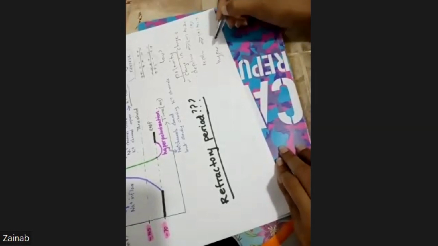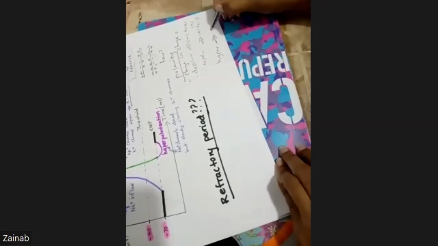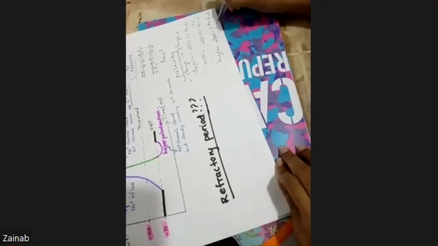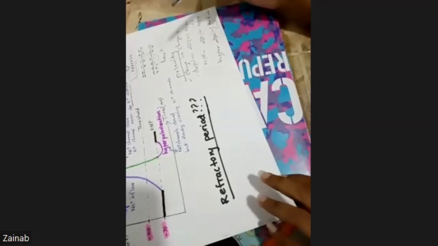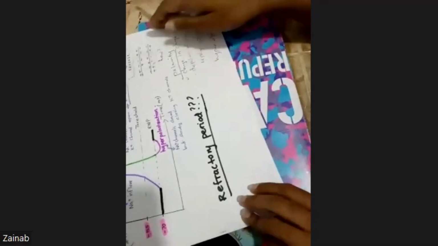Hyperpolarization means we are moving further negative, from negative to further negative. Okay. Depolarization means negative to zero or positive. Repolarization means you are coming back to minus, that means positive to negative. Hyperpolarization means from the negative, you are moving further negative.